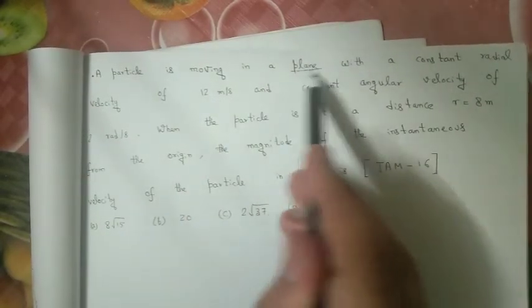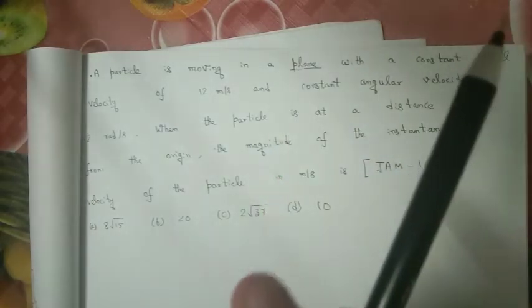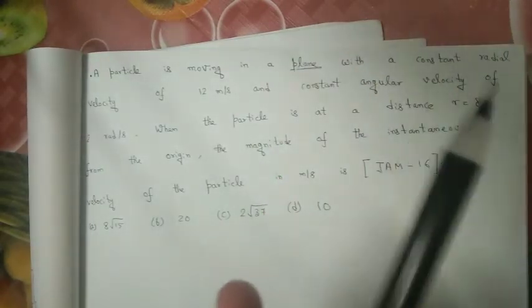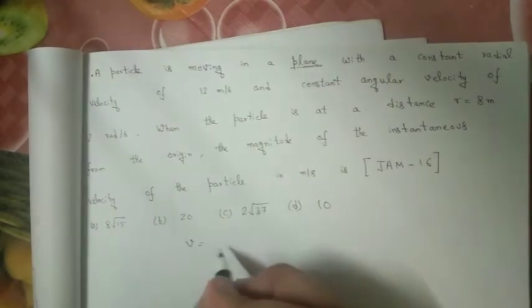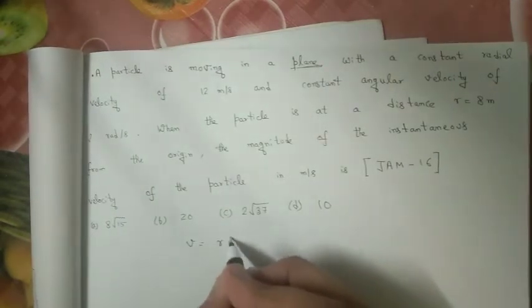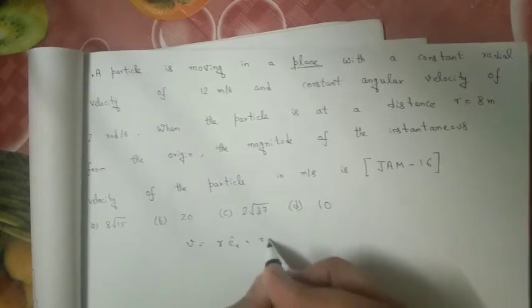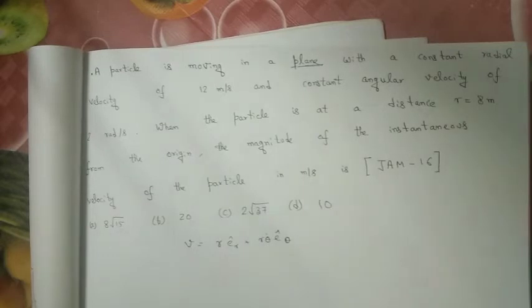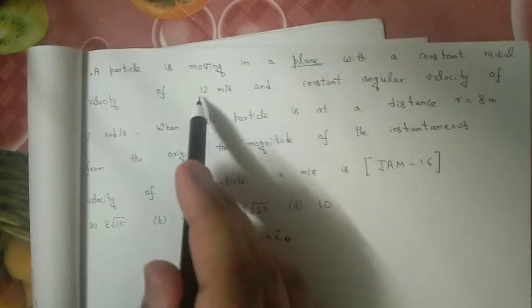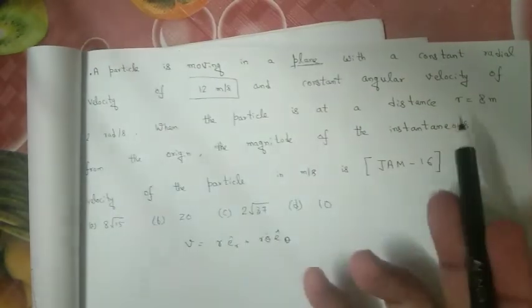A particle is moving in a plane, so it's two-dimensional, so you have to catch that it's the plane polar coordinate system, and the formula of velocity in plane polar coordinates is given by r dot e cap r plus r theta dot e cap theta, right?